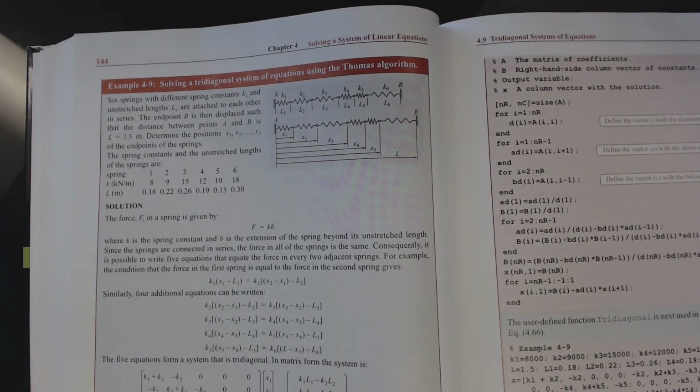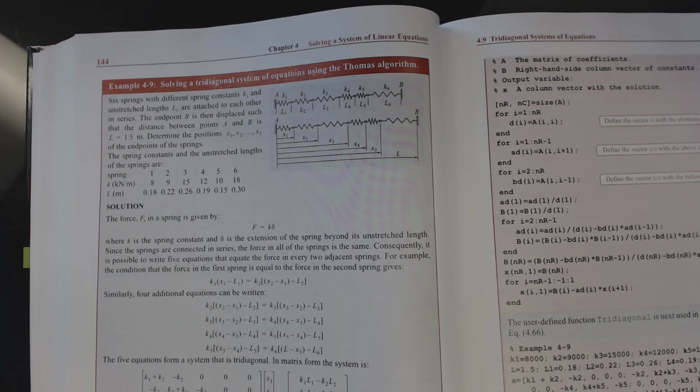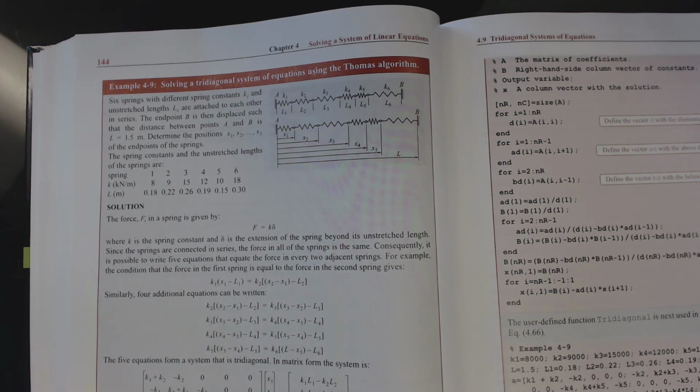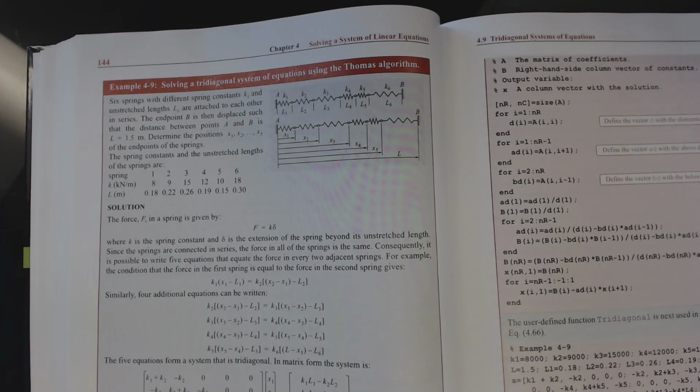Whether those be mechanical springs, electrical resistors, fluid elements, or heat transfer, there are plenty of physical systems whose governing equations can be represented as tridiagonal matrices. So when presented with one of those physical realizations, you now know a more efficient solution method.